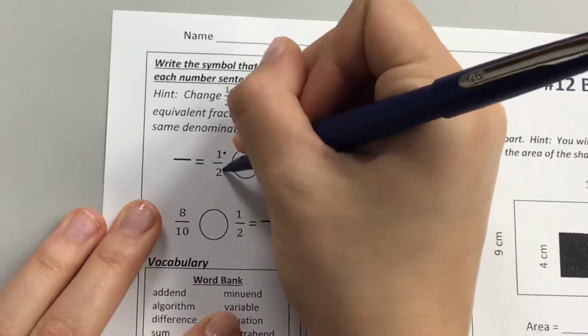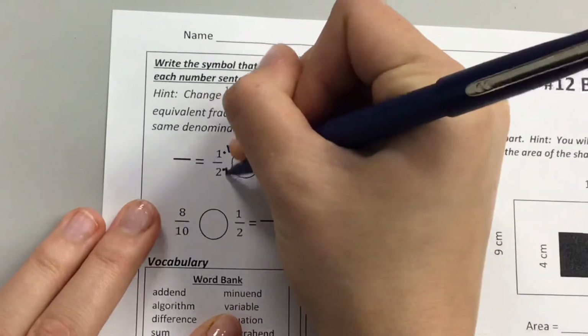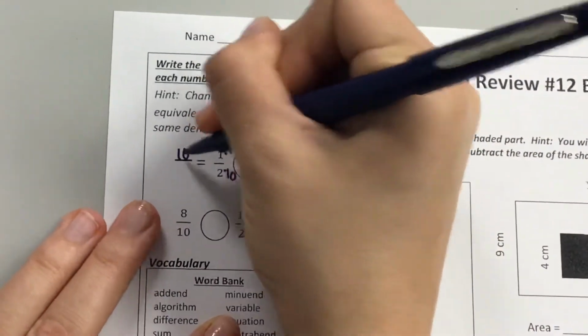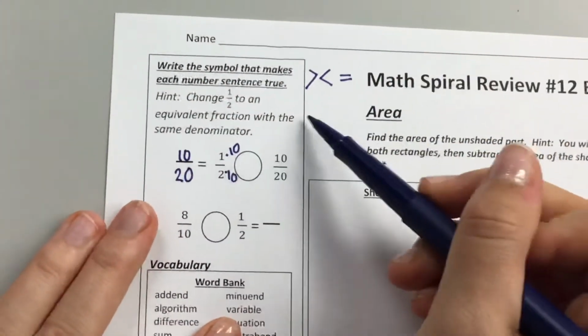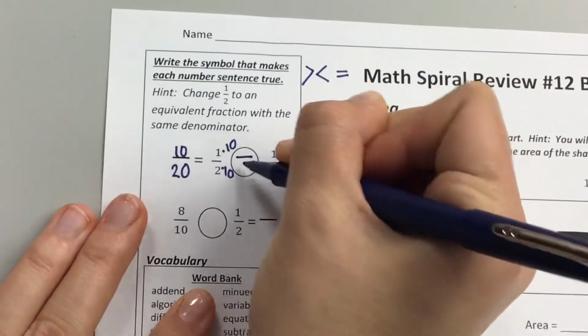So we multiply by the same number, but I could multiply 1 times 10 and 2 times 10, and then I get 10 over 20. So what symbol would I use in this? Equal to. Equal to, exactly.